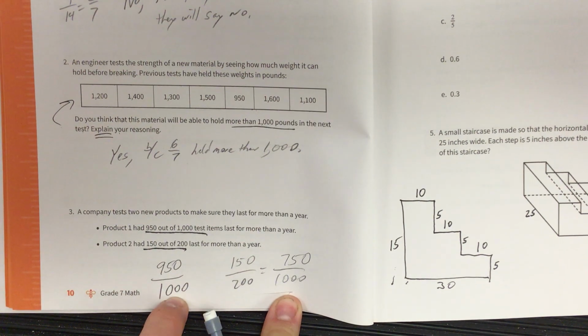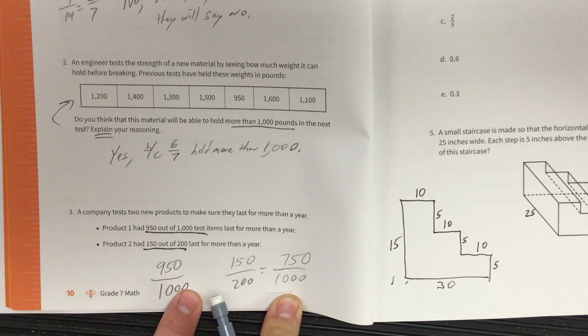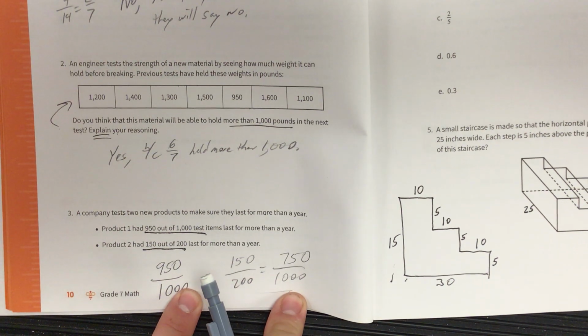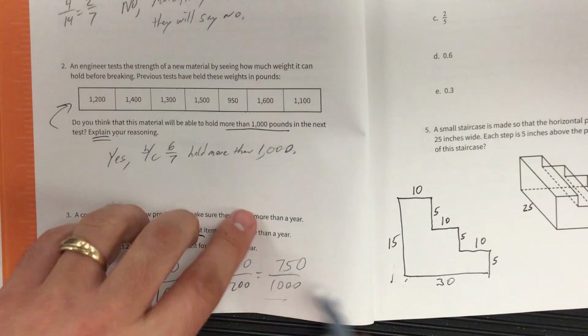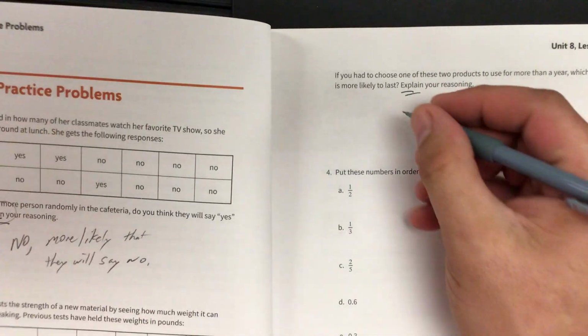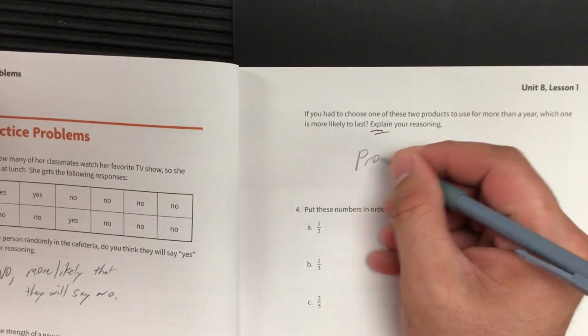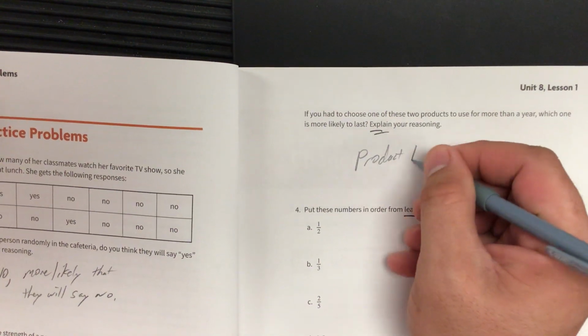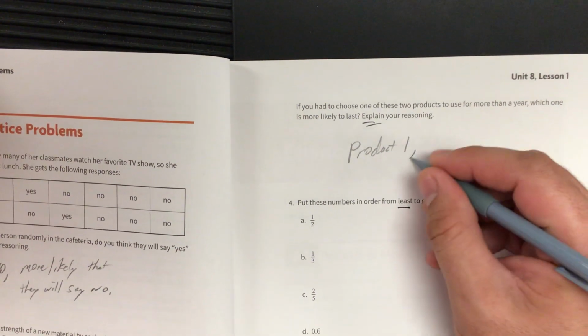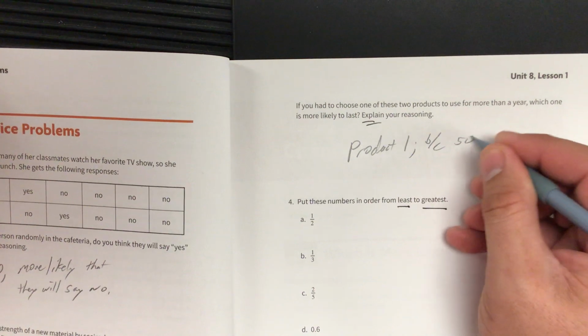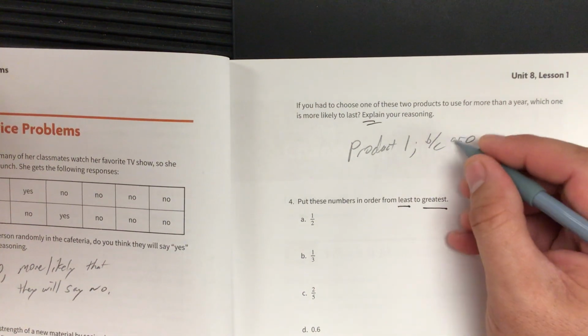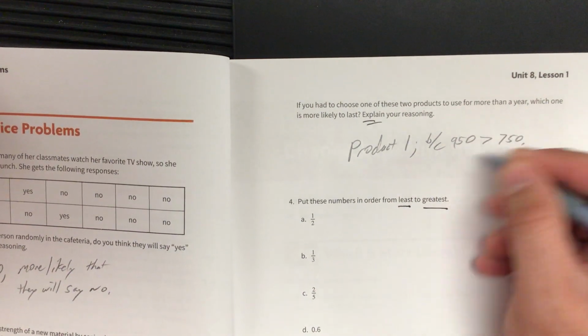So Cruz, would you change your answer now? Yeah, this one has 50 out of 1,000 that don't work. This one has 250 out of 1,000 that don't work. So product A, or product 1, you should have chosen. Why? Because 950 is greater than 750 out of 1,000. Perfect.